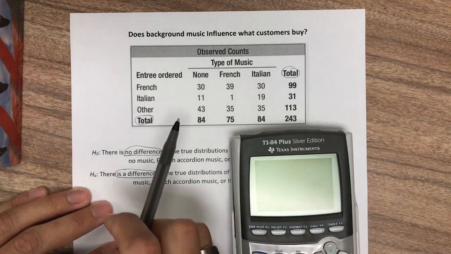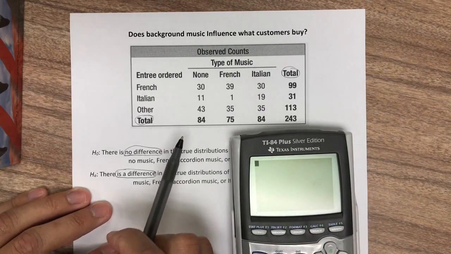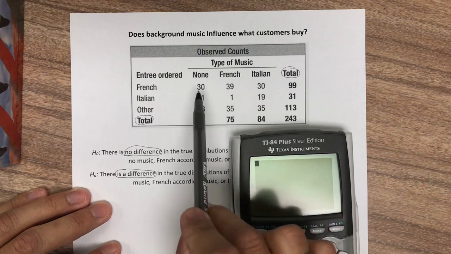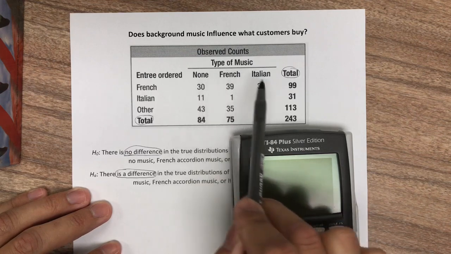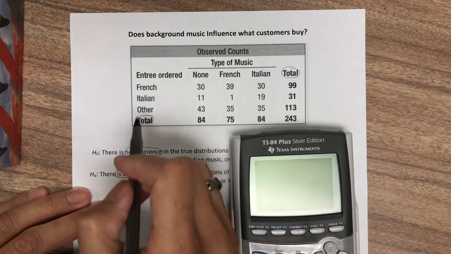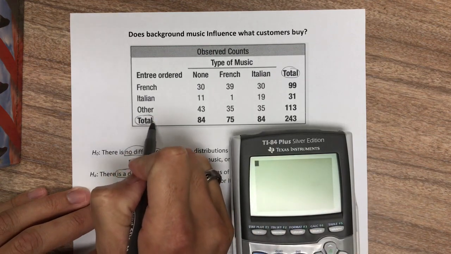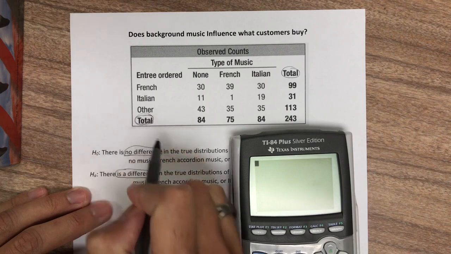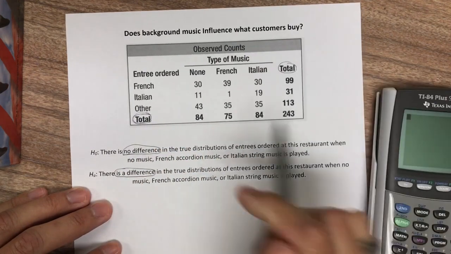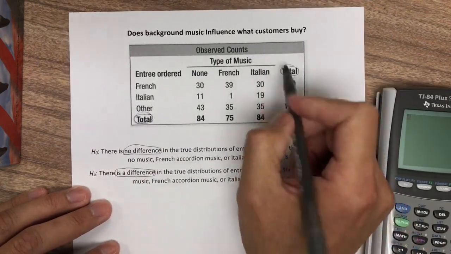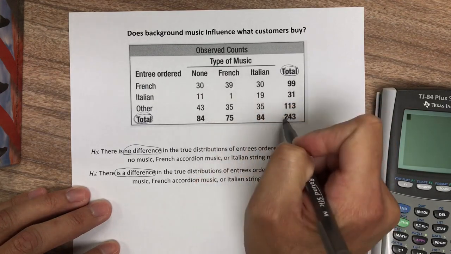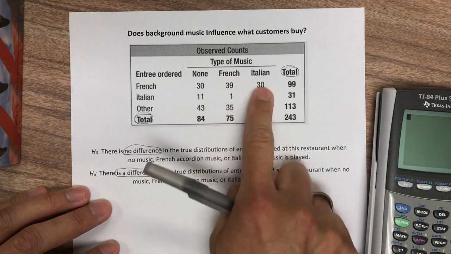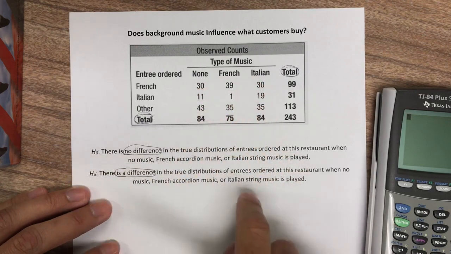But when you look at the two-way table, you are going to just put the data from the body of the table. Sometimes they do give you the marginal distribution. So here I did circle the totals for the marginal distribution. So we have the total of music down on the bottom, and we have the total of entrees on the side. You do not put those numbers in your matrix. You just need the body of the table in your calculator.